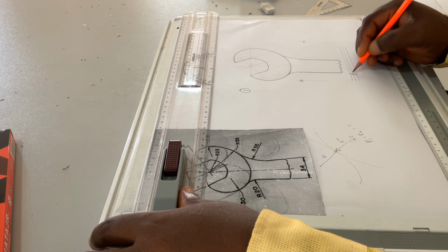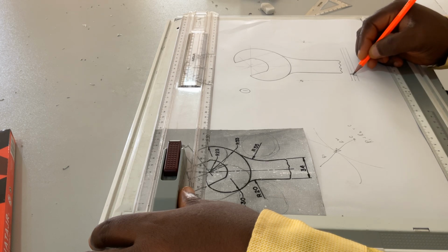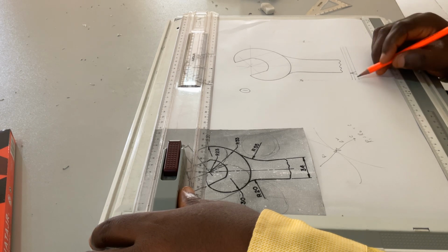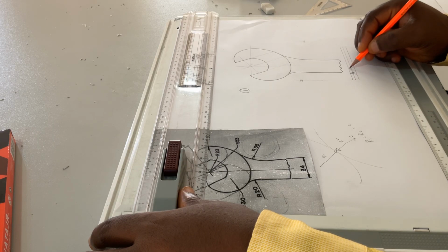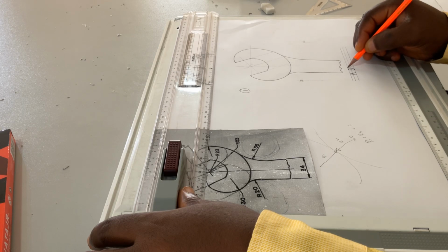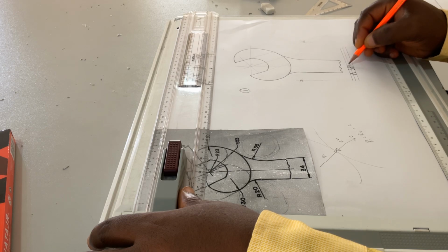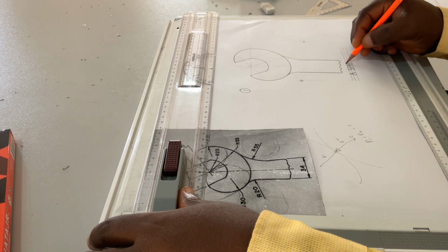And this is done using proper lettering, by first drawing your 3 guidelines and using block letters. So I'll write a spanner. Your lettering should be like this, no style, capital letters, a spanner, like this.